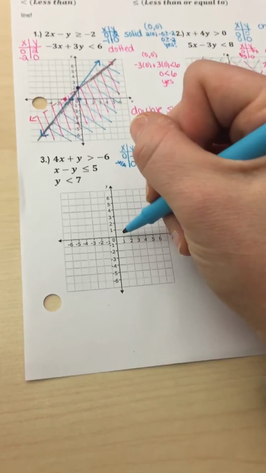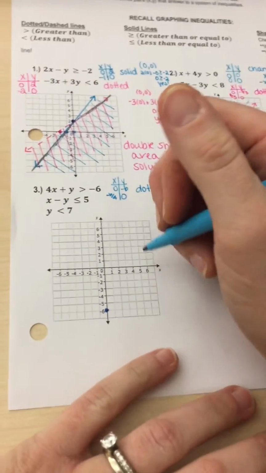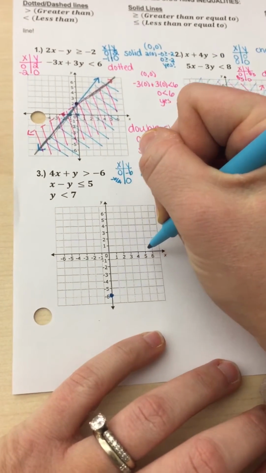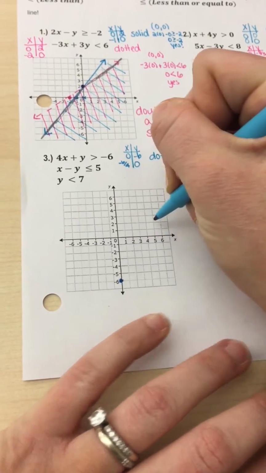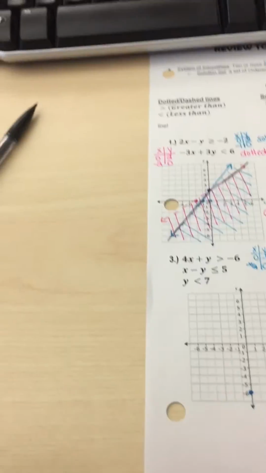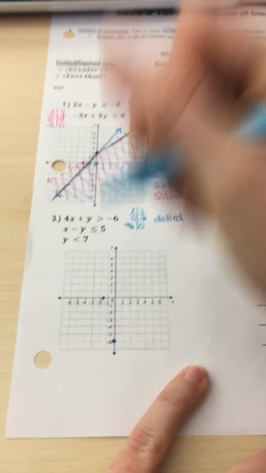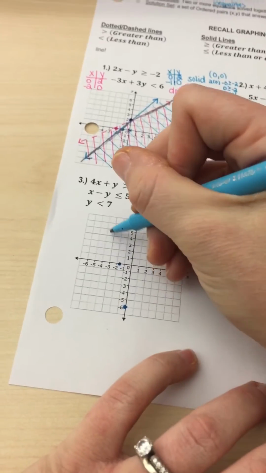I have 0, negative 6, and negative 6 over 4 is, oh, my phone won't stay. There we go. It's going to be a dotted line.